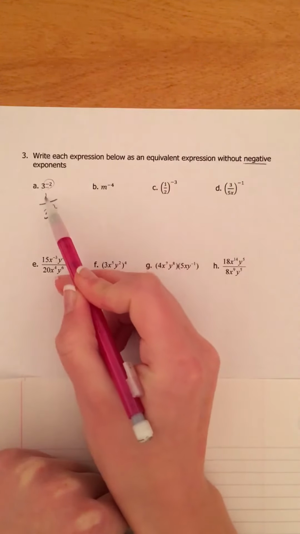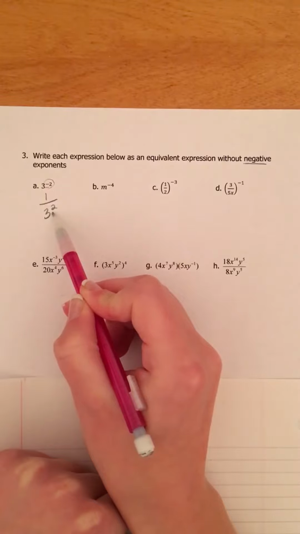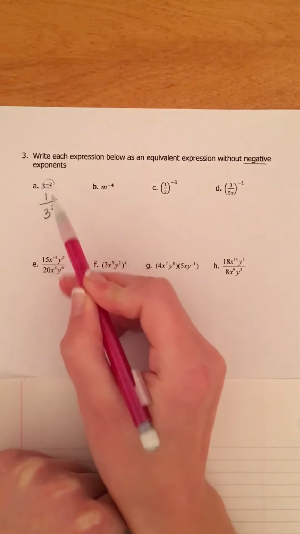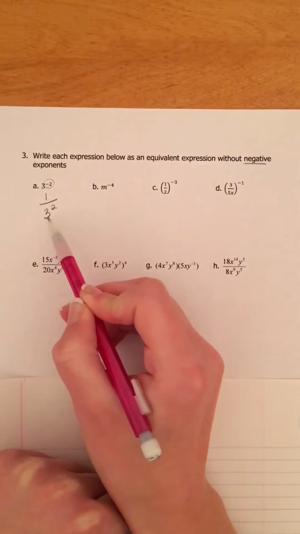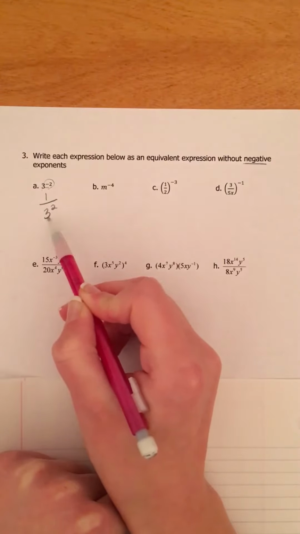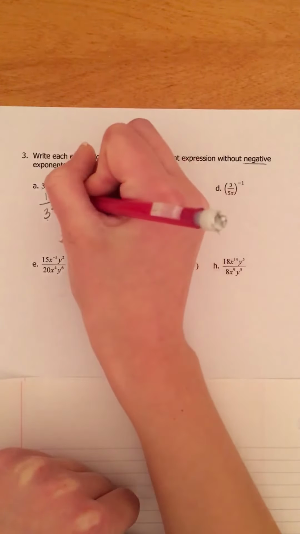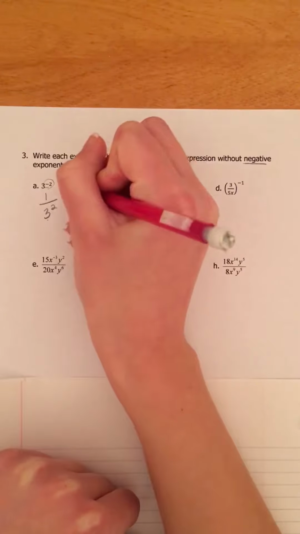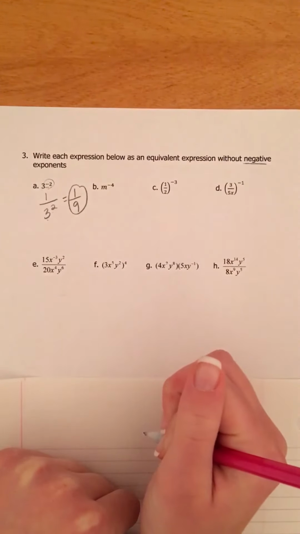So I wrote 1 divided by 3 squared, and that makes the negative go away by making this into a fraction, okay, with this on the bottom. Now 3 squared means 3 times 3, so that's 1 over 9. So 1/9 is your answer for part A.